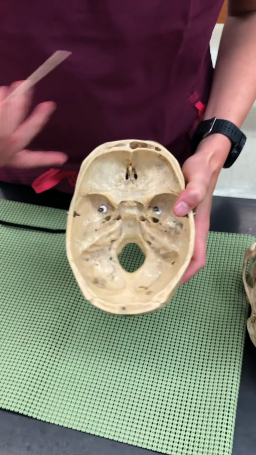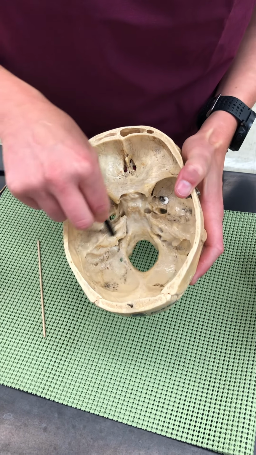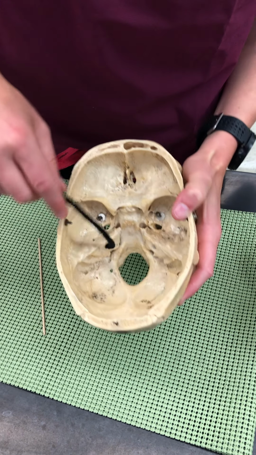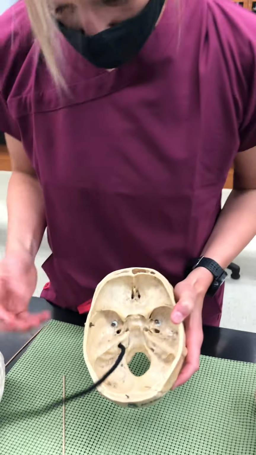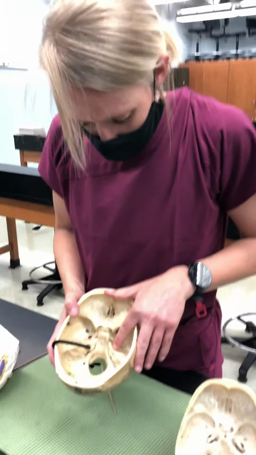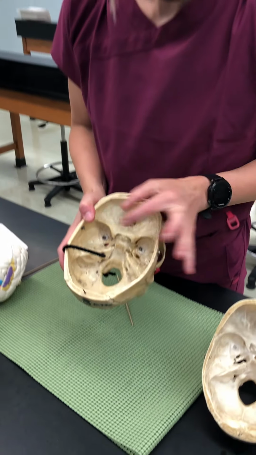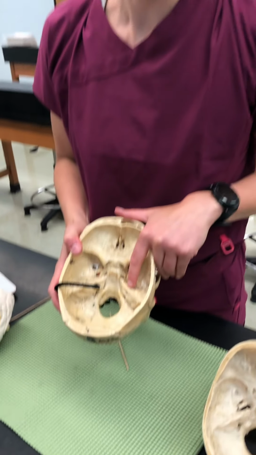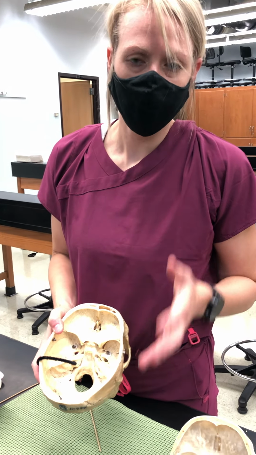So as we continue posteriorly, we get into our temporal bone. Immediately behind this little ridge is going to be our internal acoustic meatus. If we're paying attention to the naming, the naming is going to give away the fact that this hole is going to run to the inner ear. So it's going to house cranial nerve 7, which is facial nerve, and cranial nerve 8, which is vestibulocochlear.